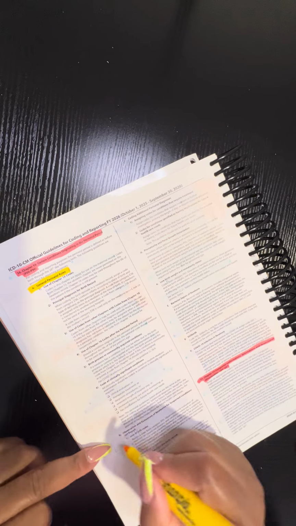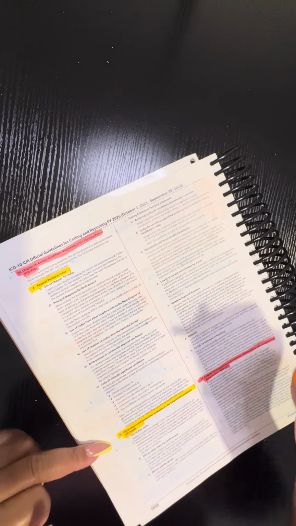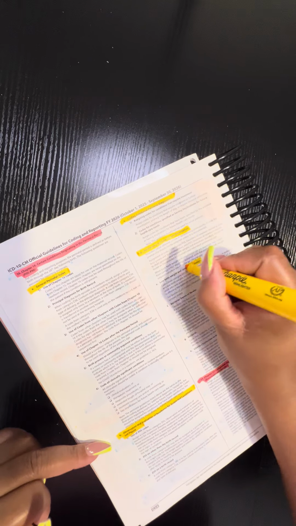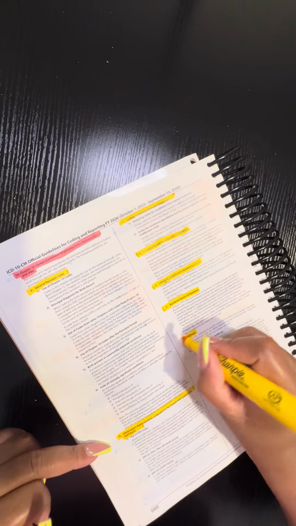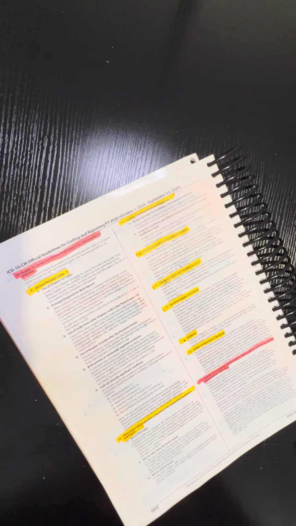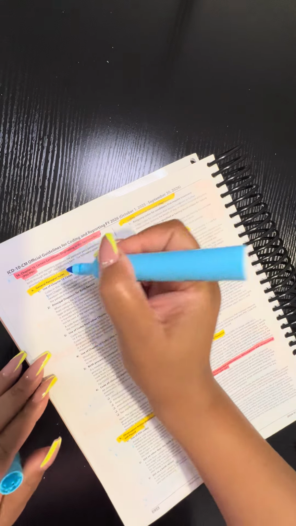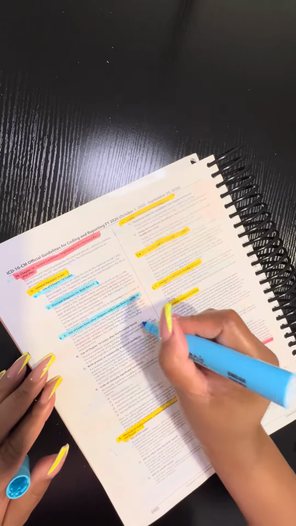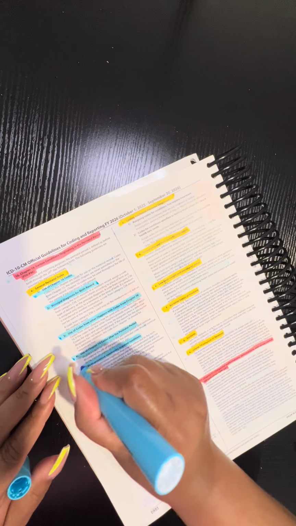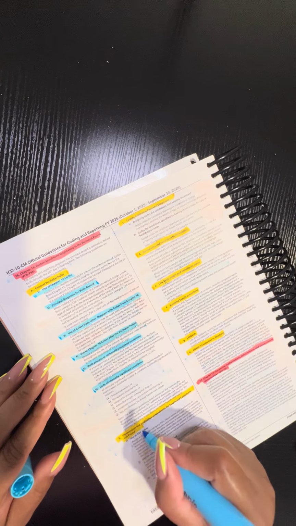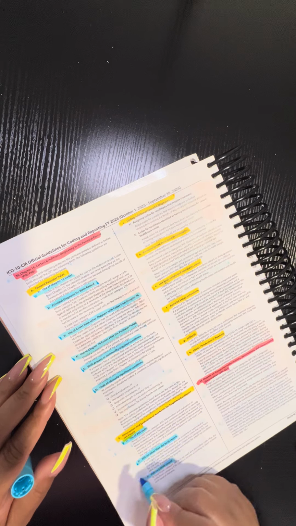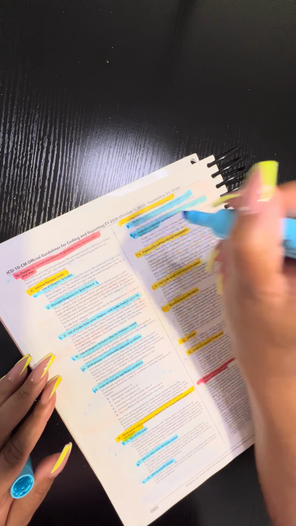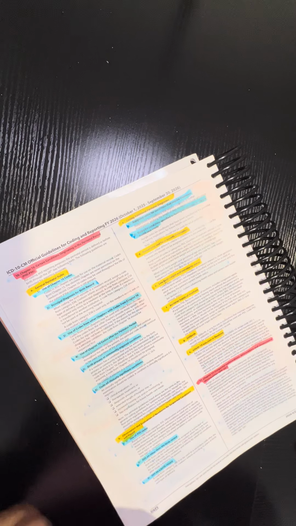A, B, C, D, E, F, G, H. And then we're going to go with the numbers. 2, 3, 4, 5, 6, 1, 2, 3, 1, 2, and that's it.